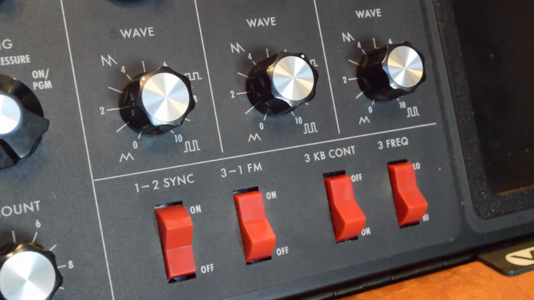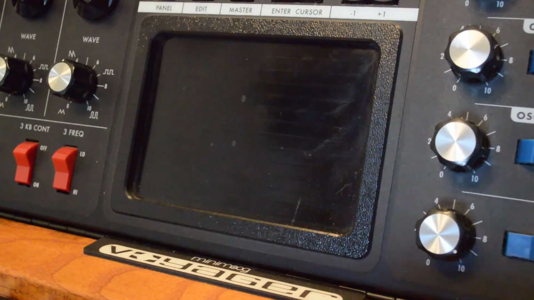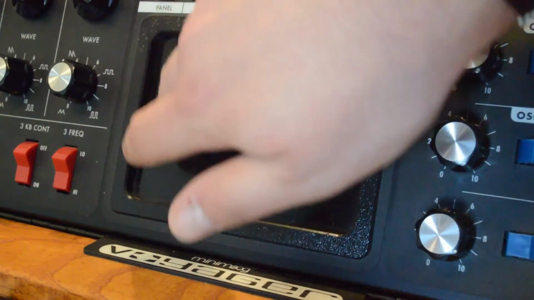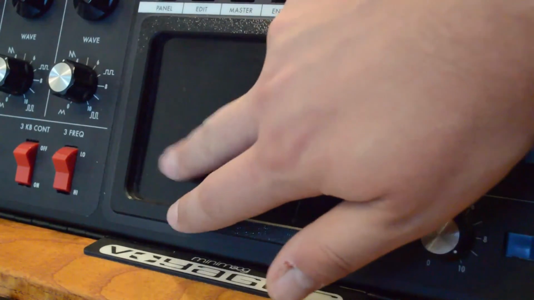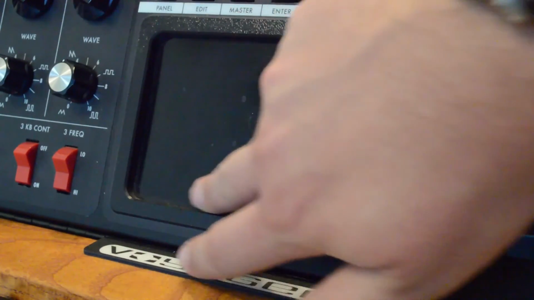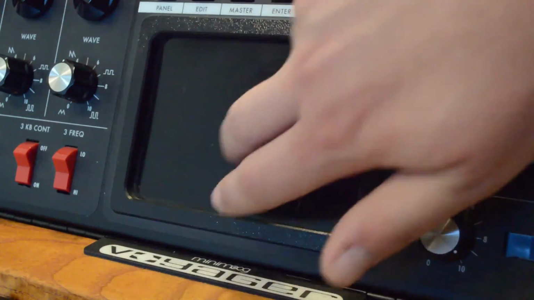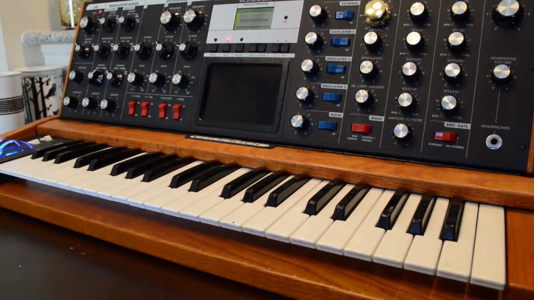One awesome feature of the Voyager is the XY pad. Virtually any parameter can be set to the pad, allowing for some crazy performance control. At the moment, I have filter cutoff and resonance amounts set up. Now I'll just play a couple of patches I created.